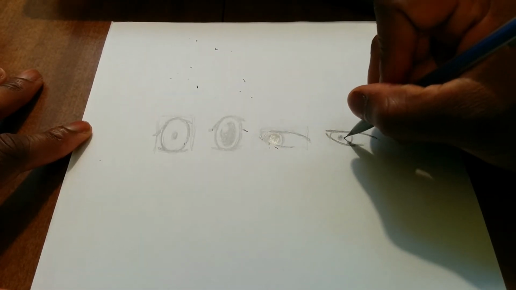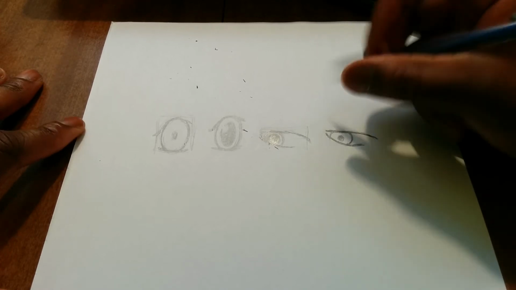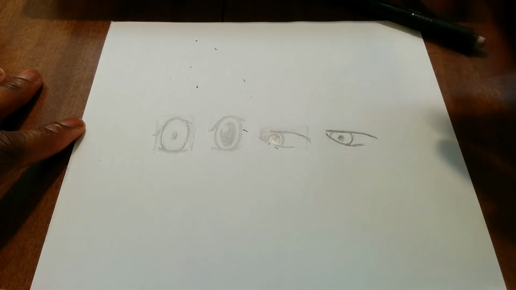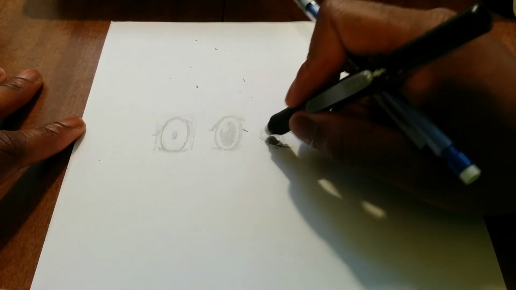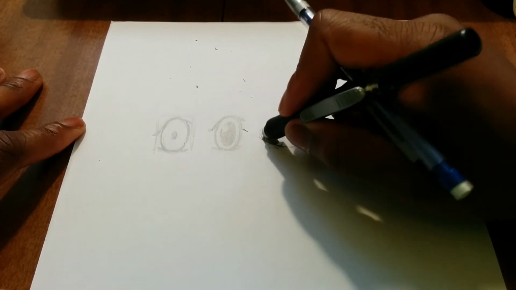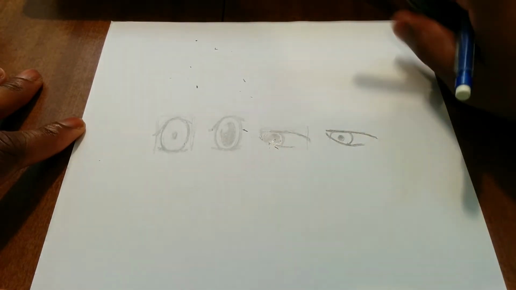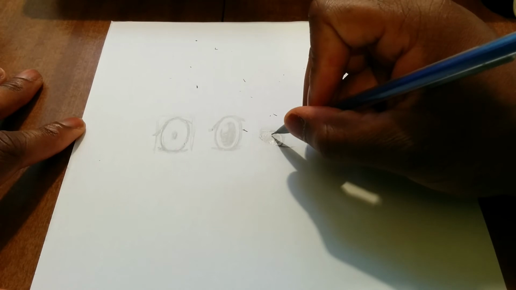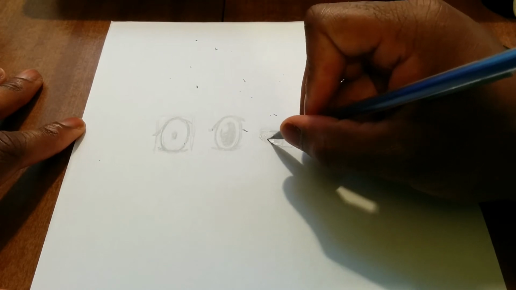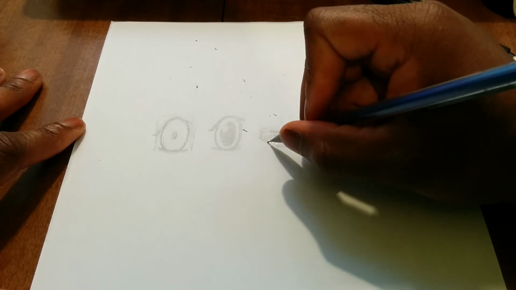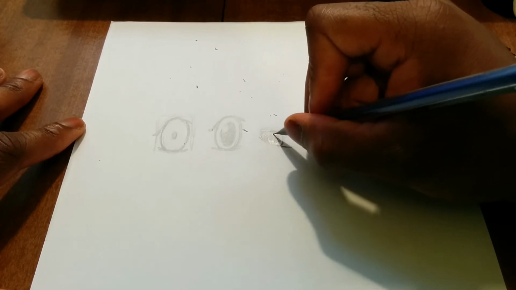As you can see, same kind of eye, same eye size. The difference is just the pupil. You could even add a couple reflective glares within the eye, which are basically just little white spots where the sun will reflect in their eye.